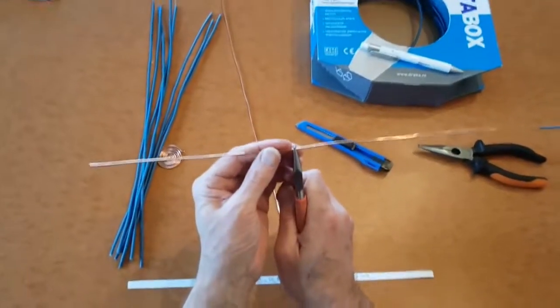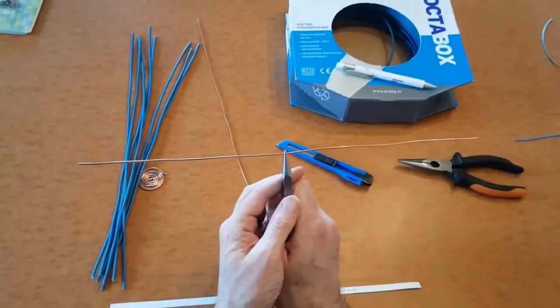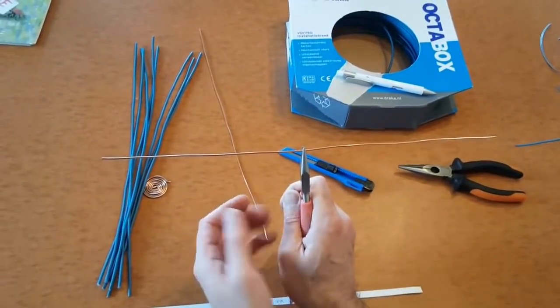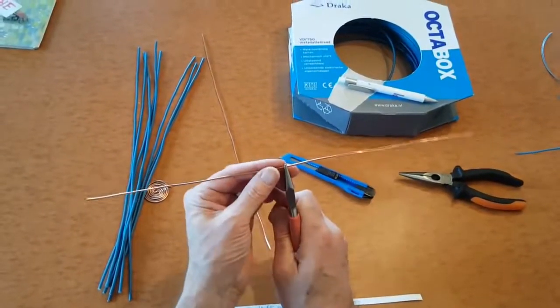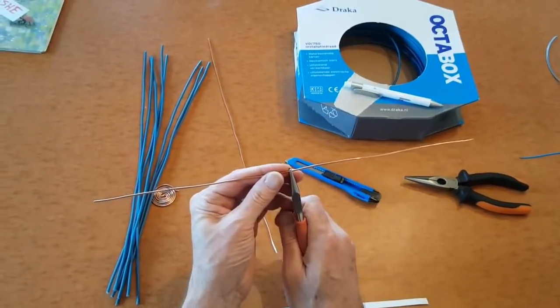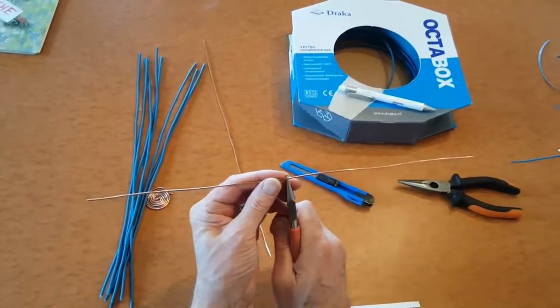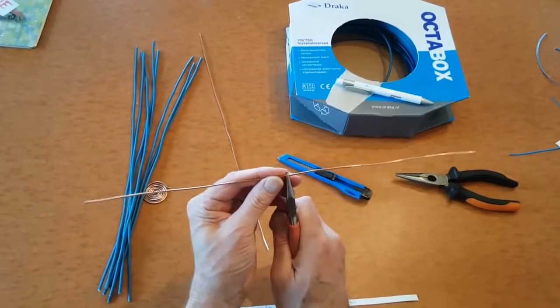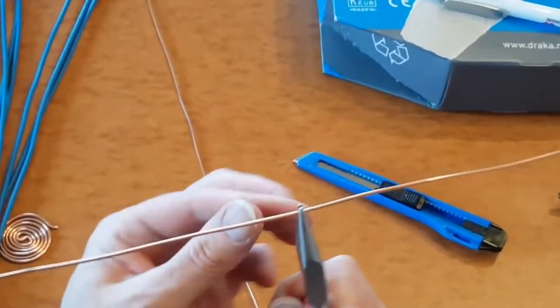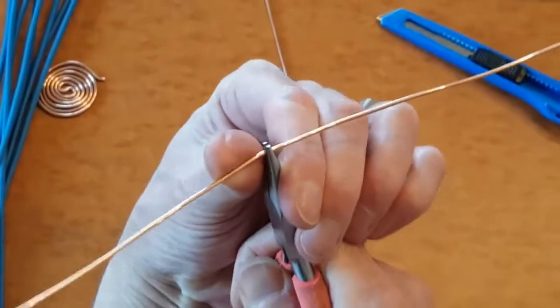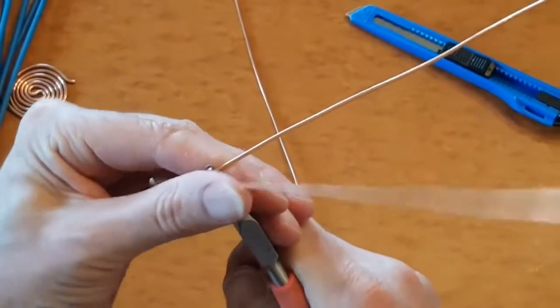Okay, I'm going to start with the first action now. It's in my right hand, the copper wire is in the middle. I'm going to put it close to the tip because then you'll make sure that the inside of the spiral is going to be a small turn. I'm going to fold it over to the other side.